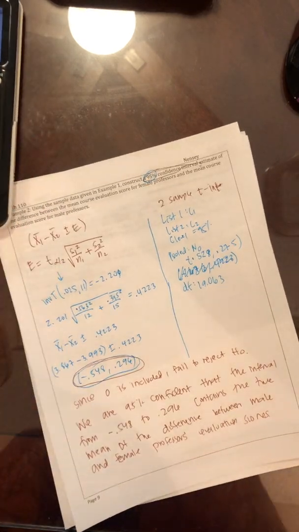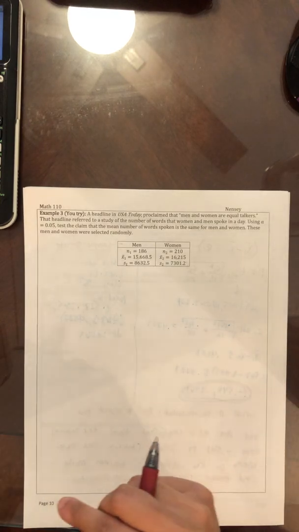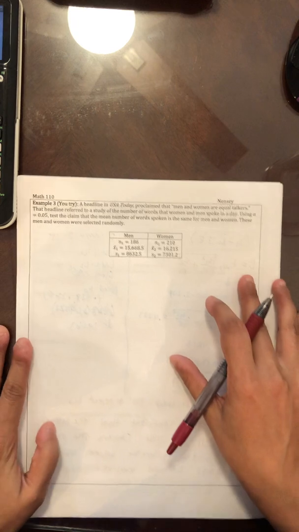All right, so again, I wrote a lot bigger because I had a lot of space, but I'm gonna go ahead and go on to our last example for these set of notes. Again, if you wanna pause it and try it out on your own, you're more than welcome to. I'm not going to do it all. I'm just going to kind of do part of it.